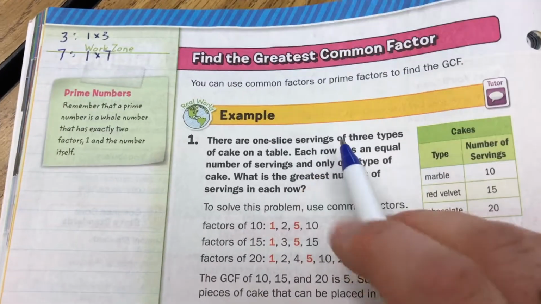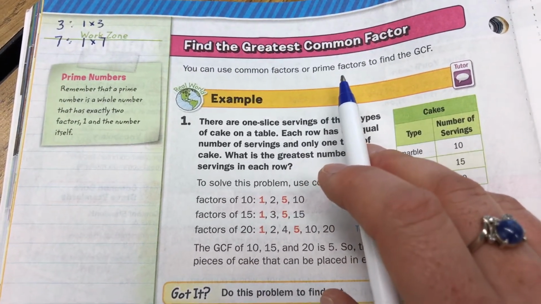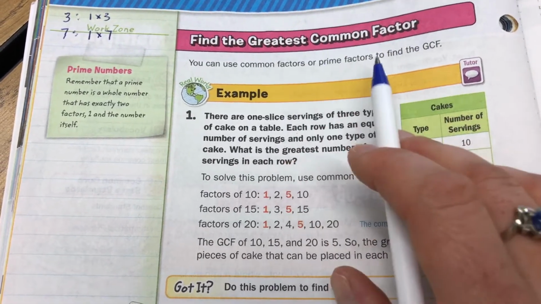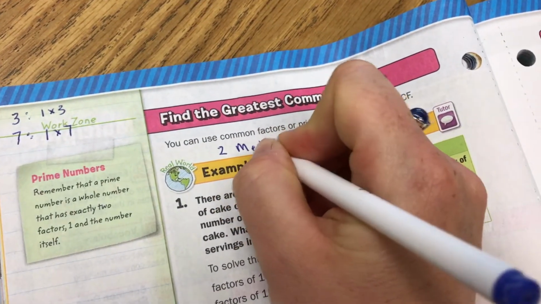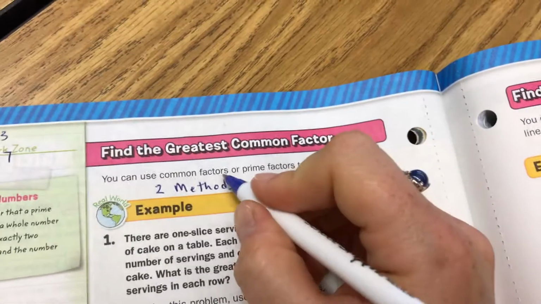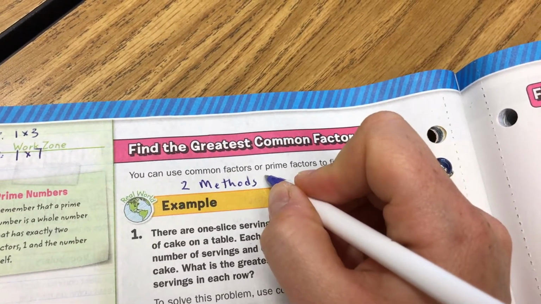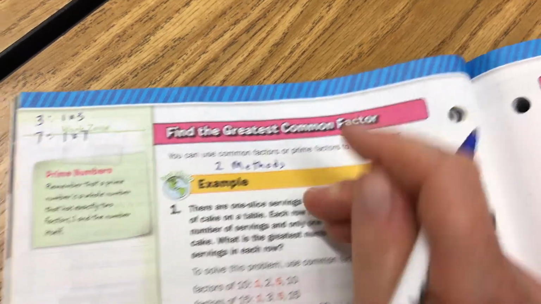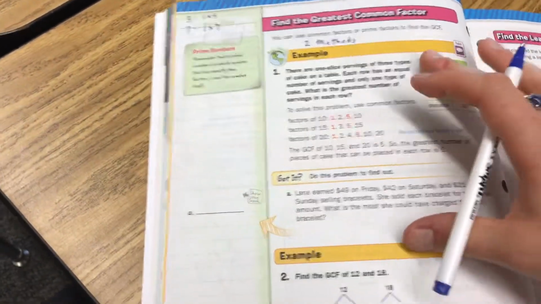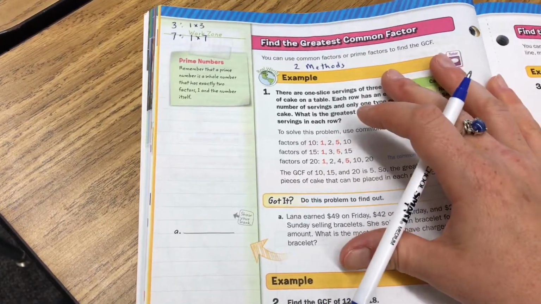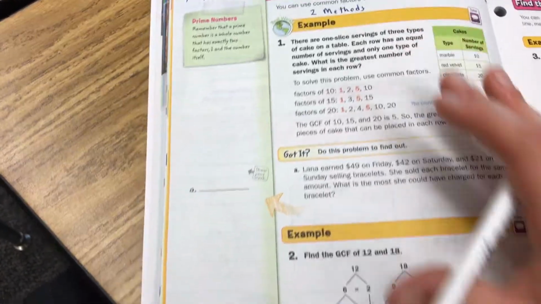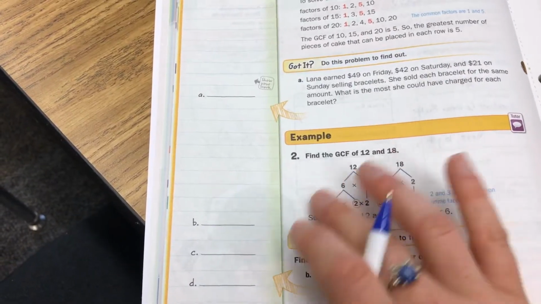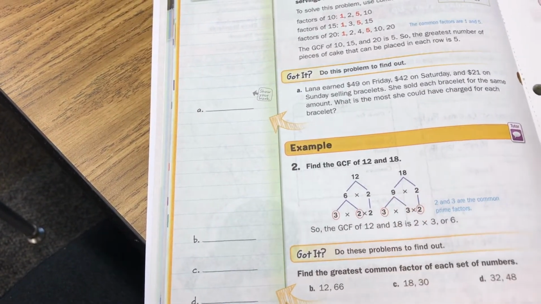All right, so it says find the greatest common factor. You can use common factors or prime factors to find the greatest common factor. So these are going to be our 2 methods. Common factors, that's going to be called the list method. And prime factors, we're going to call that the factor tree. So let's write this in. This first part of the page, this first example, is going to be method 1, which is the list method. And down here, this is going to show us method 2, which is the tree method.